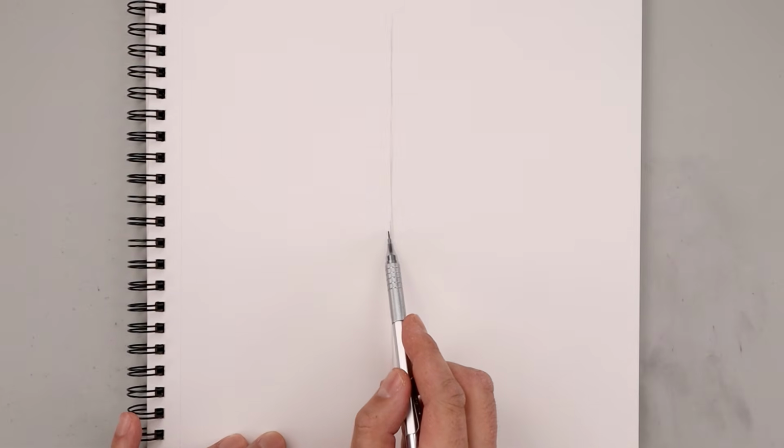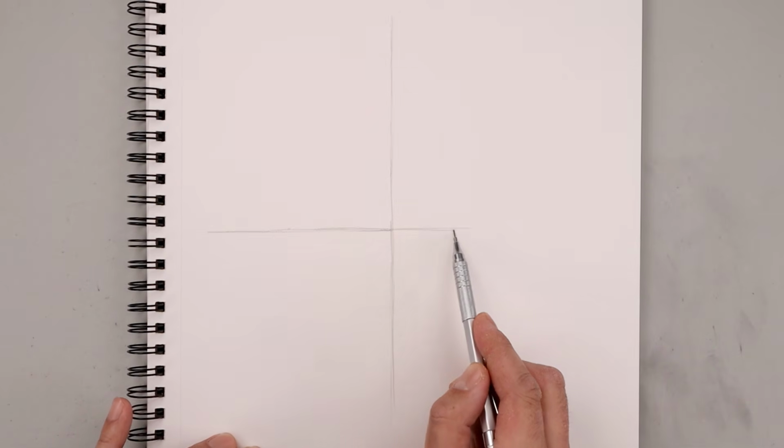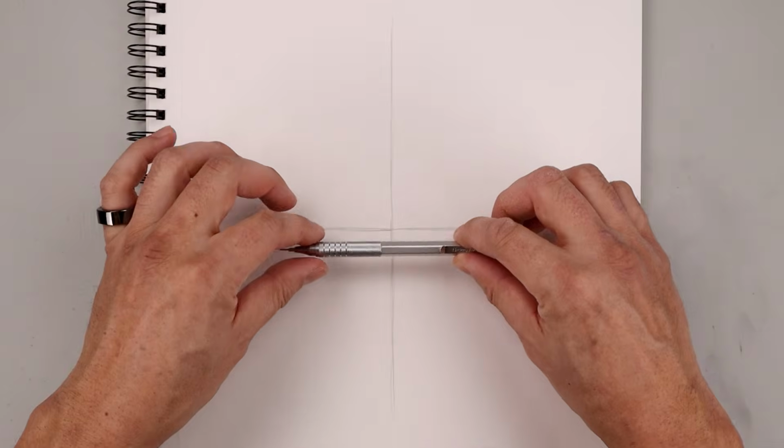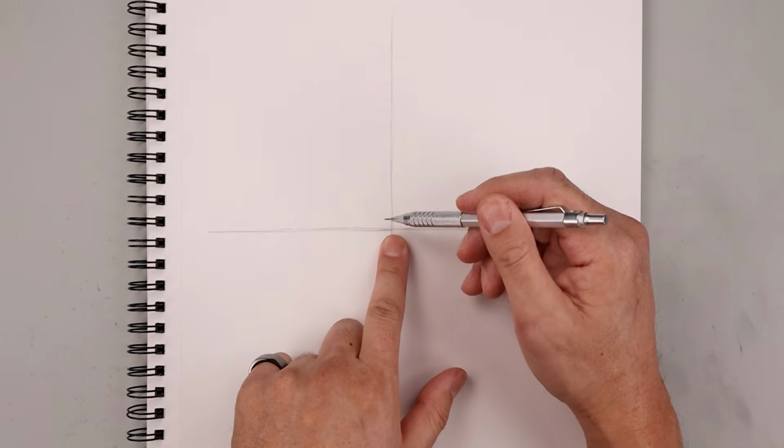Let's move to the center. Draw another line going across from left to right. Now these lines are going to help us balance the eyes and ensure that the head's positioned straight up and down. Let's start in the center and leave a gap in between the eyes.